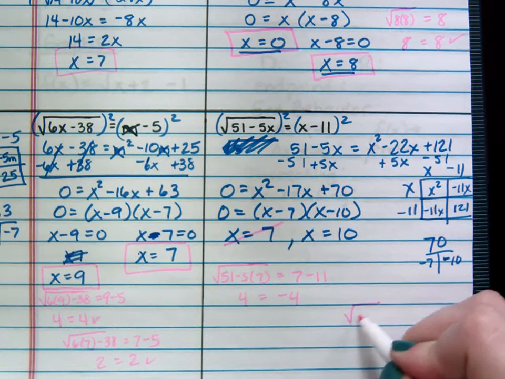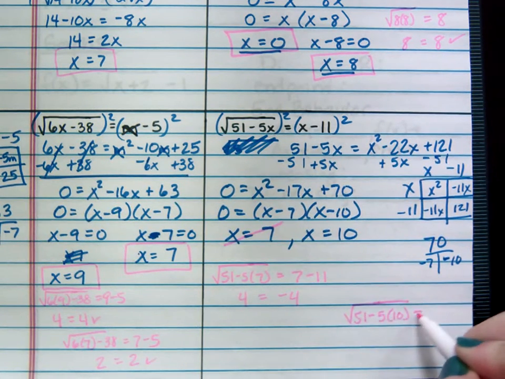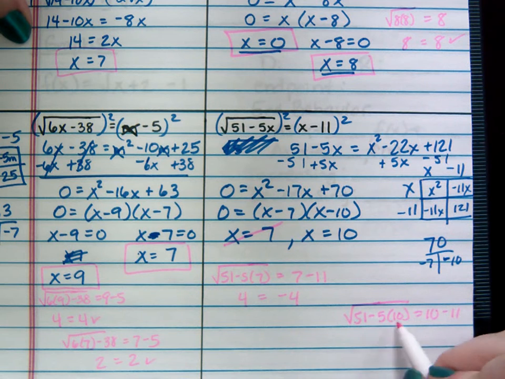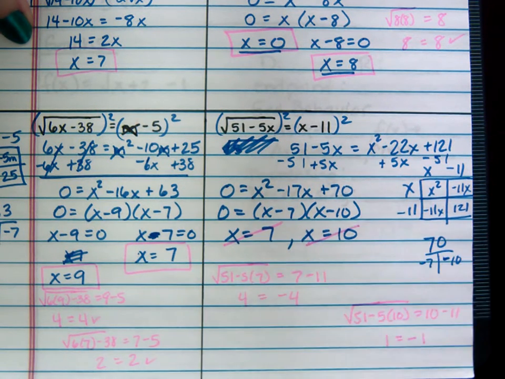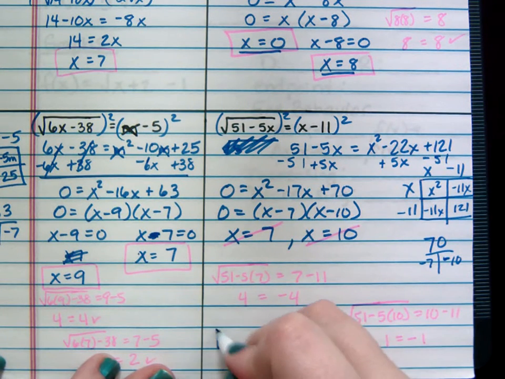Square root of 51 minus 5 times 10 equals 10 minus 11. So 51 minus 50 is 1. Square root of that is 1. 10 minus 11 is negative 1. This doesn't work either. And now that both answers have proven to be extraneous, now I can say it is no solution.